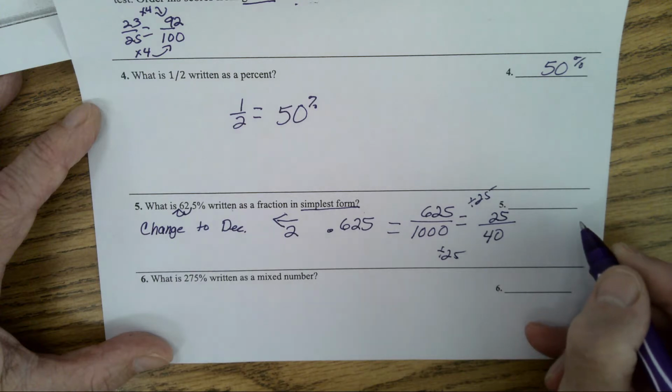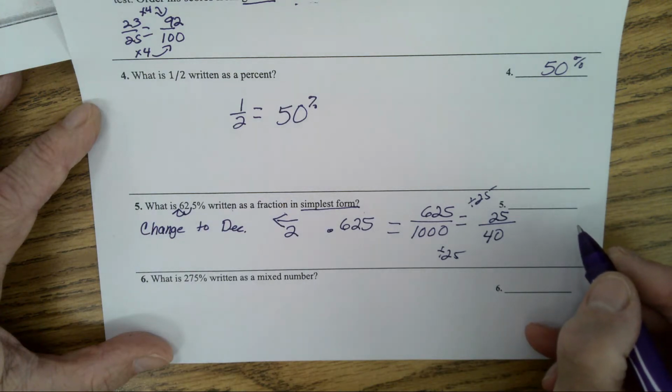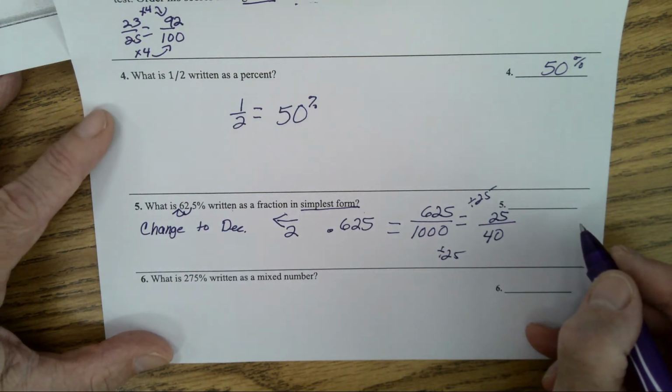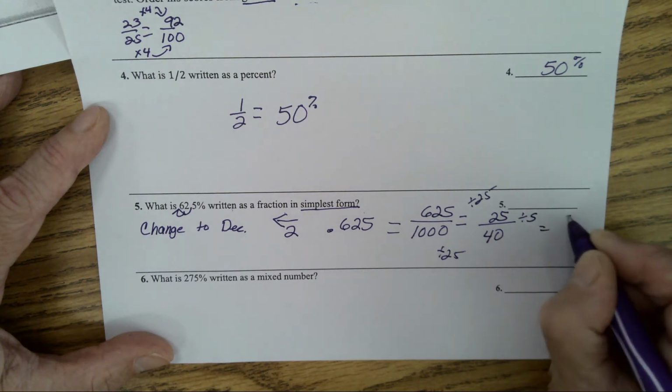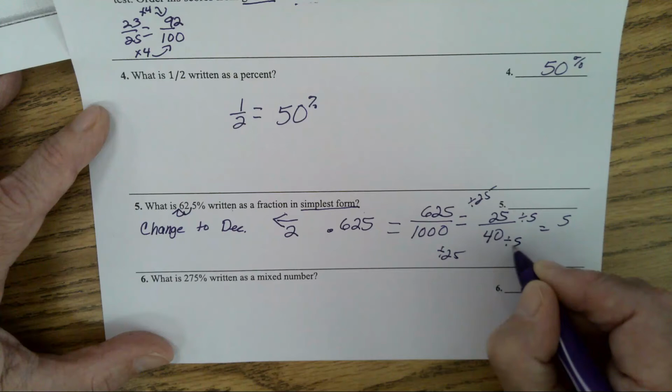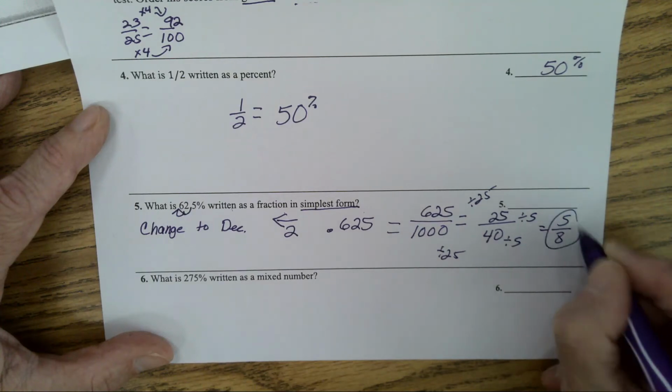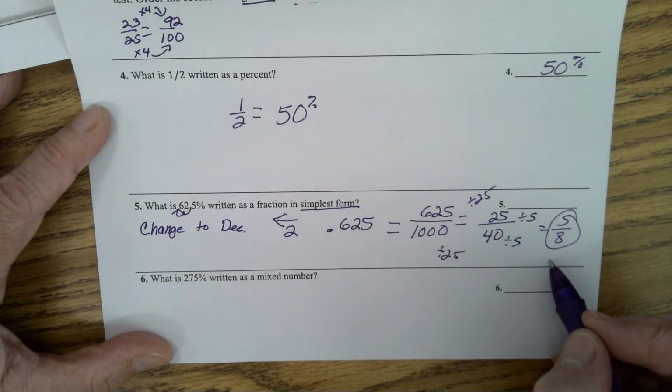Then we go through and we have to simplify it again, yes, by 5 again. 25 divided by 5 is 5, and 40 divided by 5 is 8. And that is your simplified answer.